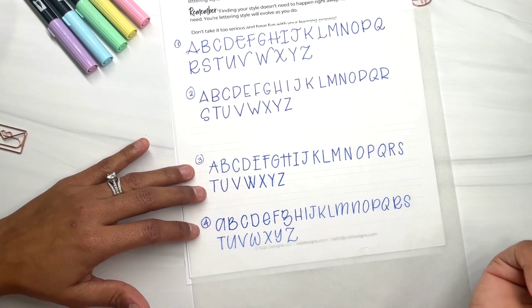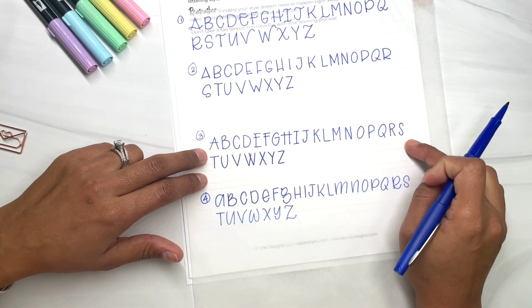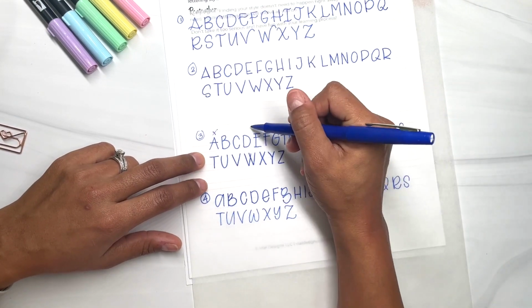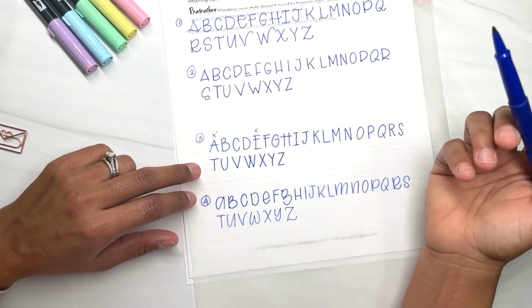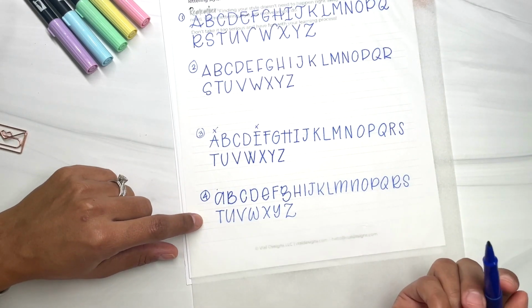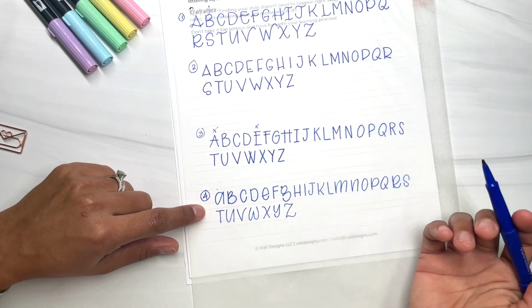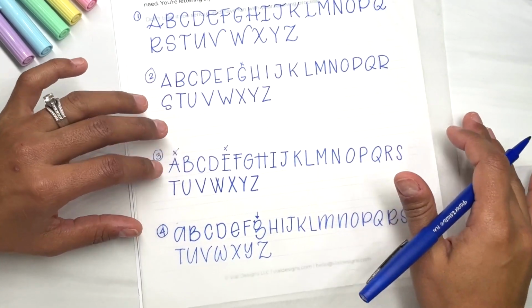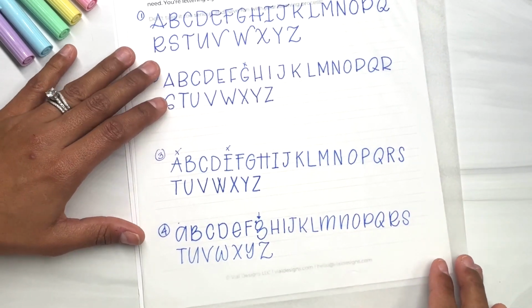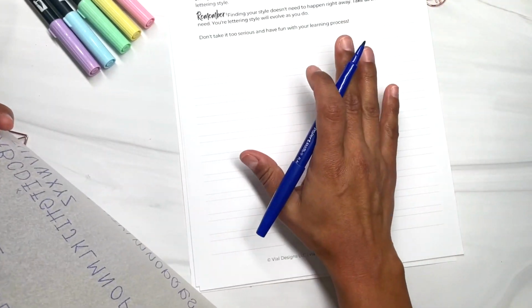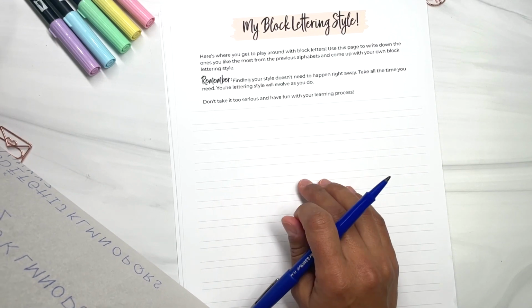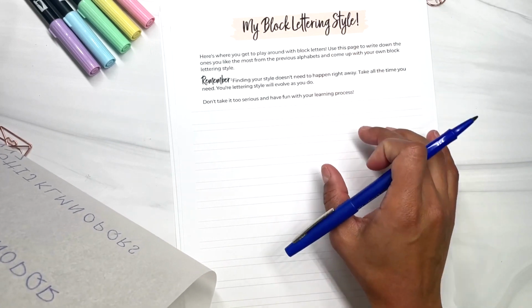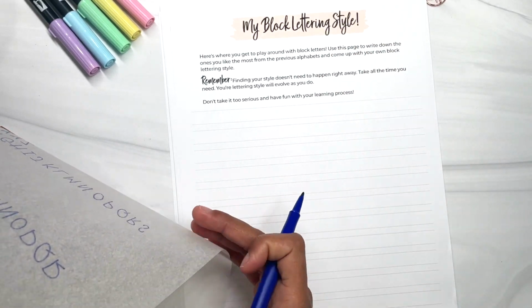For example, you may like this type of lettering style, this one over here, but you don't like the A, or you may not like how the E looks, so you can change it, and then maybe a lowercase A, just like I have here. You're going to take note of the letters that you like the most, what appeals most to you, and then you are going to have a dedicated space. I do have this page inside the workbook where you can write down the letters that you like the most, and in that way you can come up with your own lettering style.